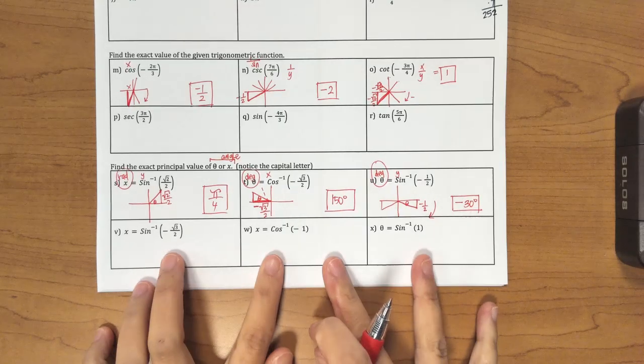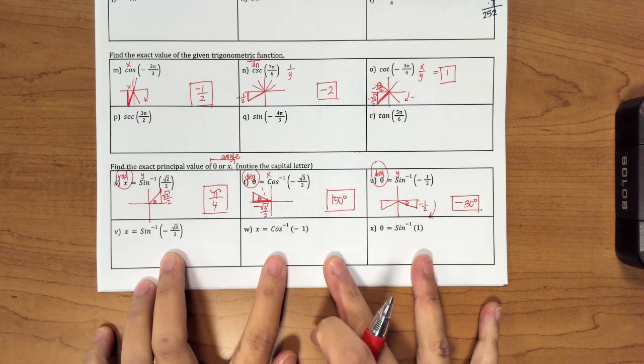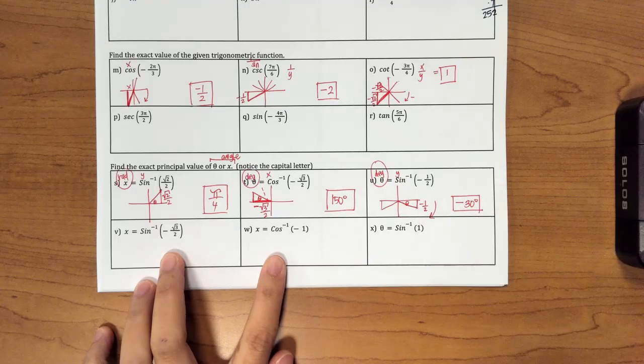Okay, so now we're just working backwards to see what the angle is if I give you the coordinate or the ordered pair.